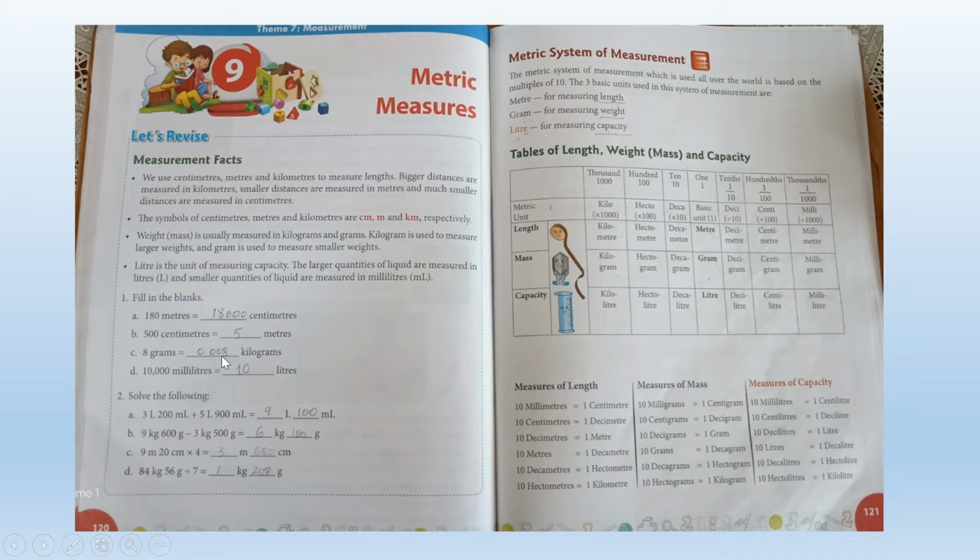Then 8 grams is equal to dash kilograms. Here also we have to convert from a smaller to a larger unit. Here it signifies the weight. All right, 8 grams. This is a small weight. We have to convert into kilogram. Then we have to divide, since we are converting from smaller weights to bigger weights. So we divide by 1000, and we get 0.008.